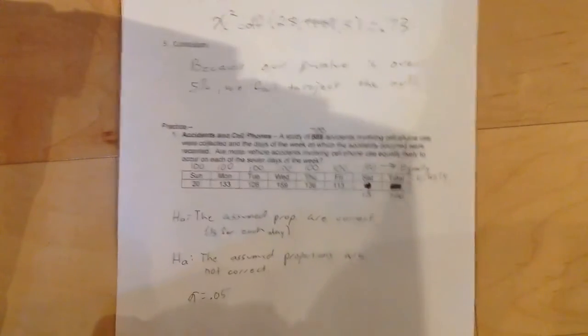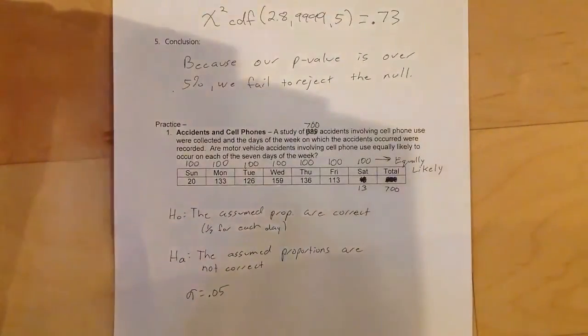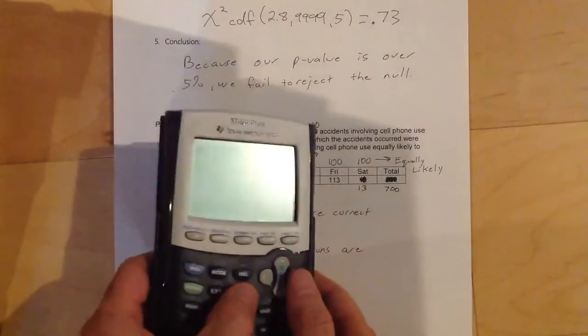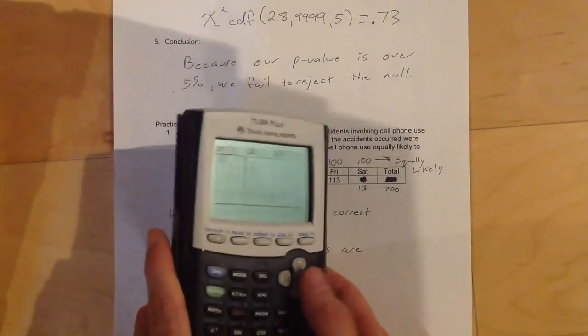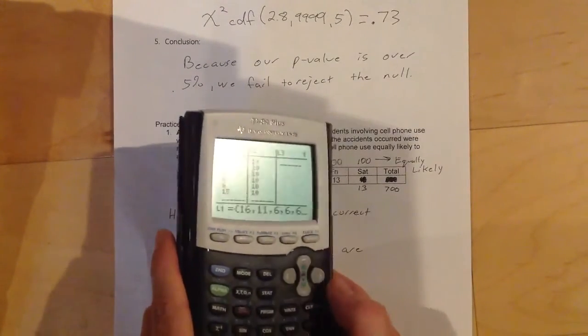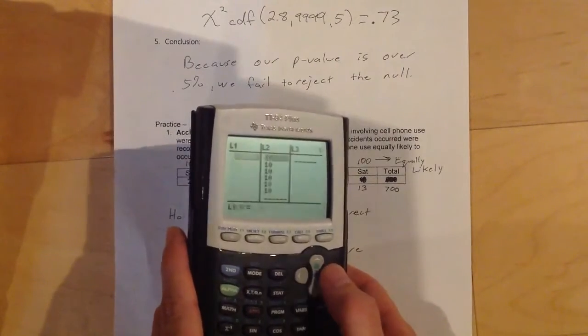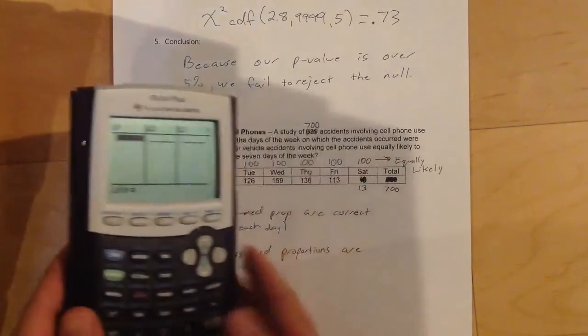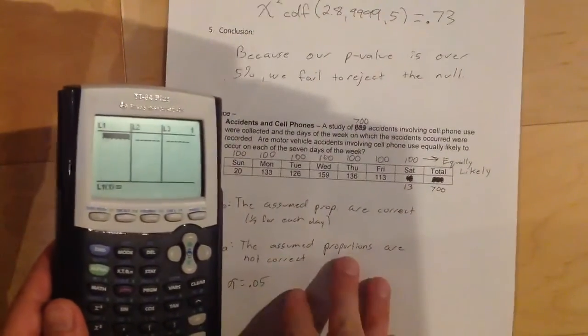Now, as far as doing one of these on the calculator, to run one of these tests, you need to go to Stat, Edit. If you've got things in L1 and L2, you're going to clear them out. In L1, we're going to put our observed data.